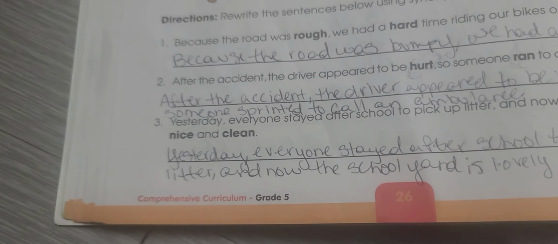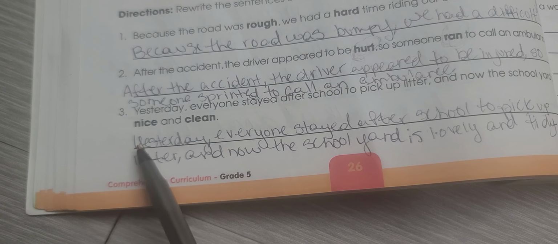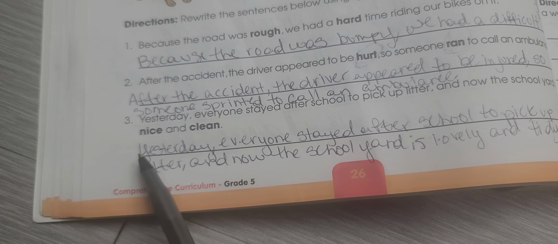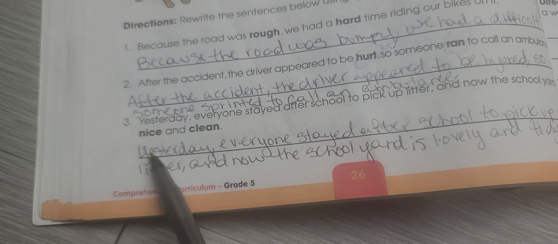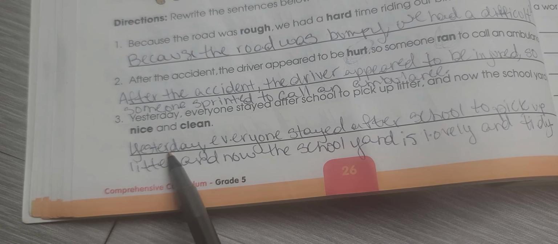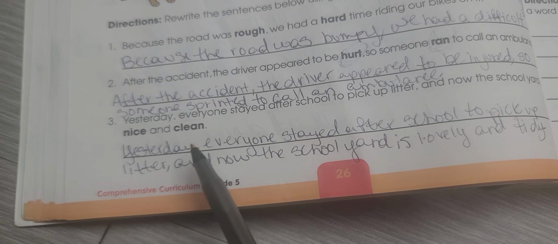All right, let's work on this sentence together. So because yesterday is the beginning of a sentence, it starts with a capital Y. Capital Y, E-S-T-E-R-D-A-Y. Yesterday.